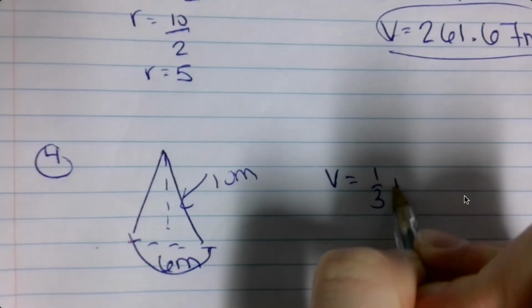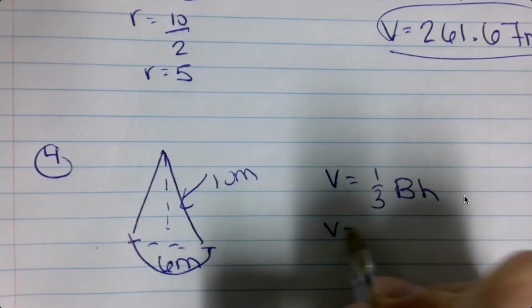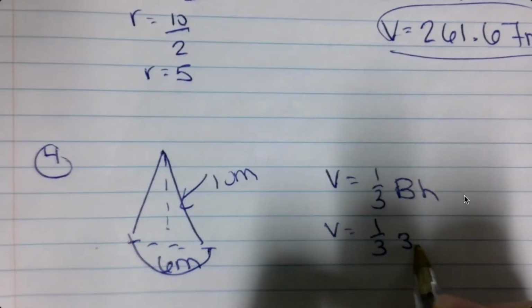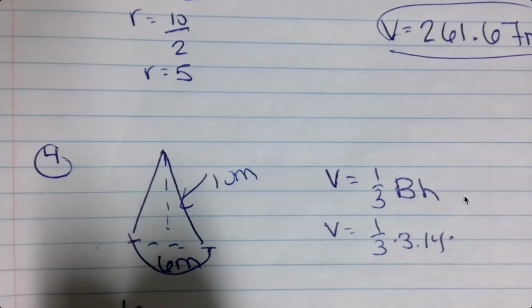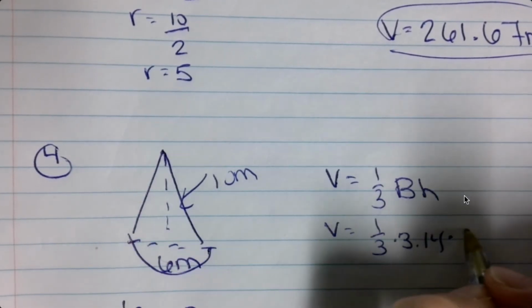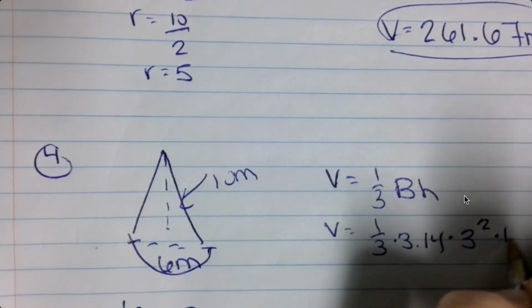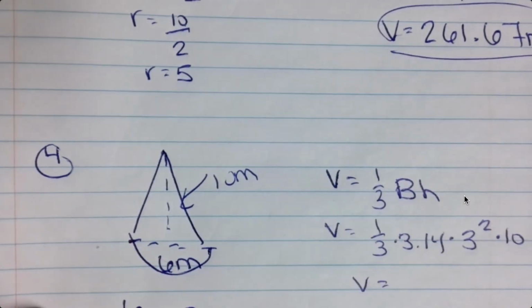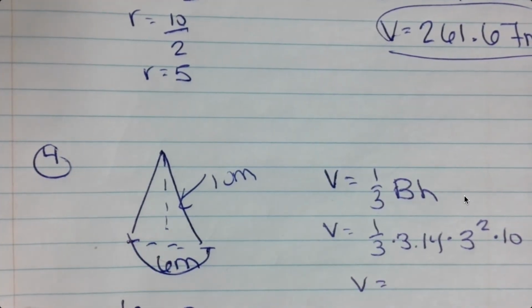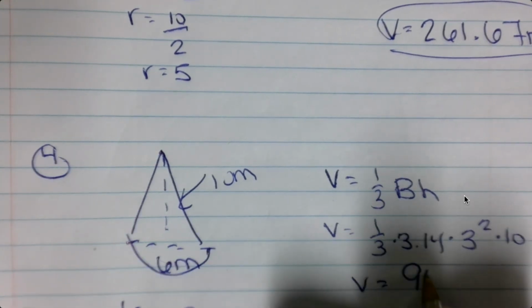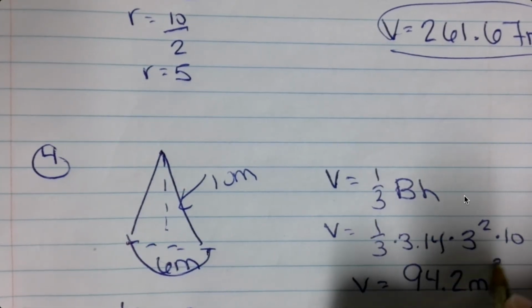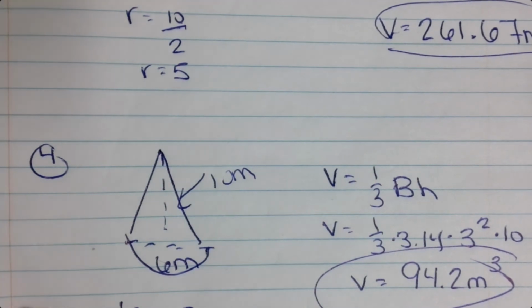So we should have gotten 1/3 times 3.14 times 6 divided by 2, which equals 3 squared, times 10, which would have given us 94.2. Great job, y'all. Great job.